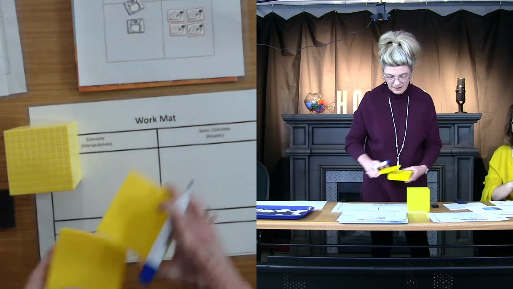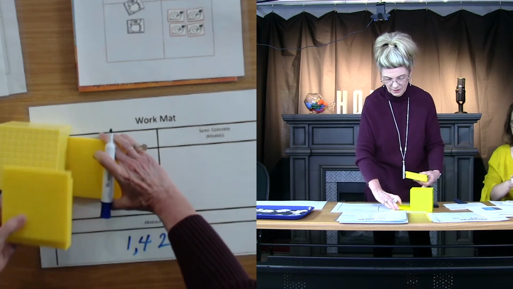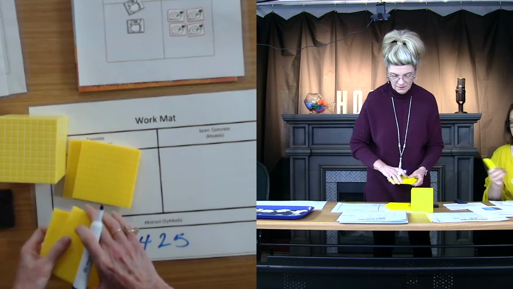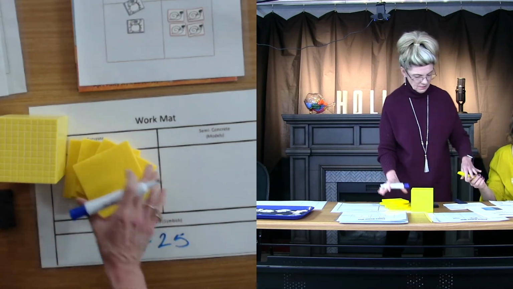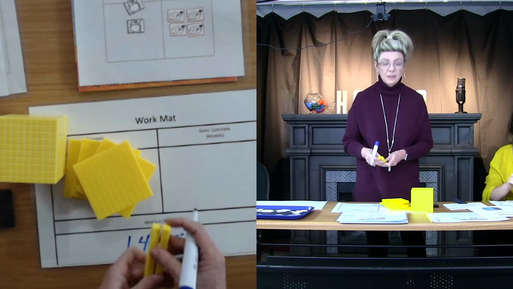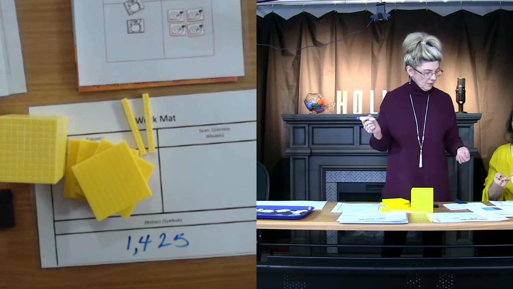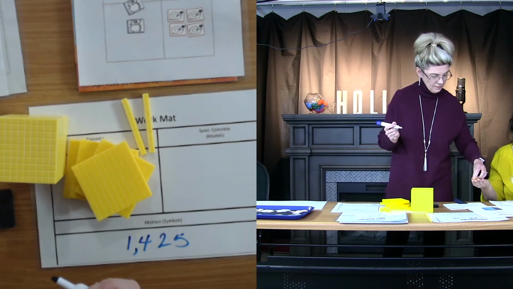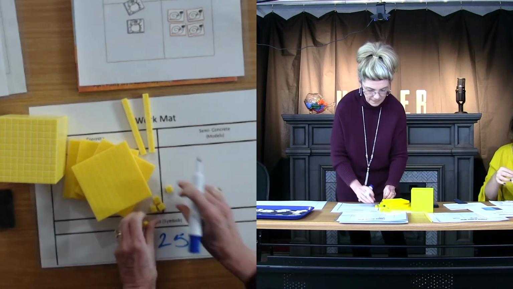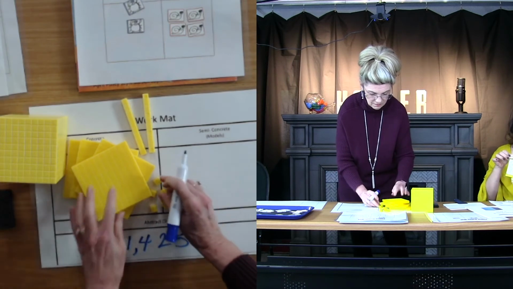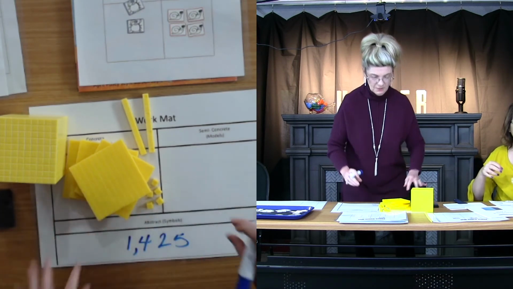And this is where I like the base 10 blocks, to use them to build numbers. And then of course we need 2 tens. We build that there. And then we need our 5 units here. Thank you to my assistant here.